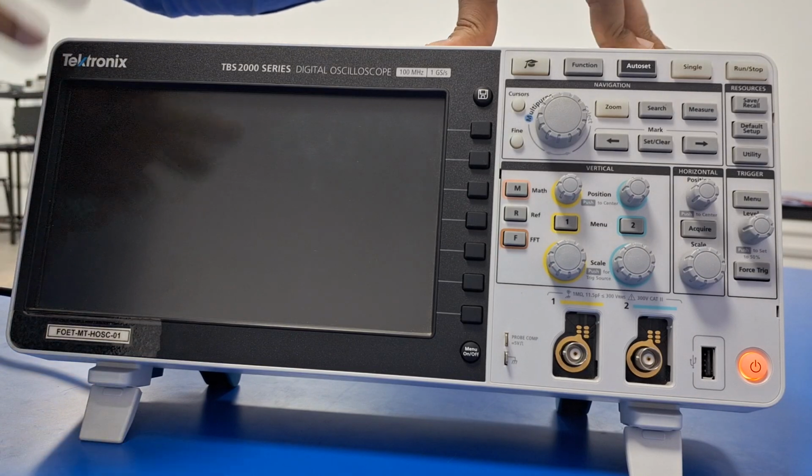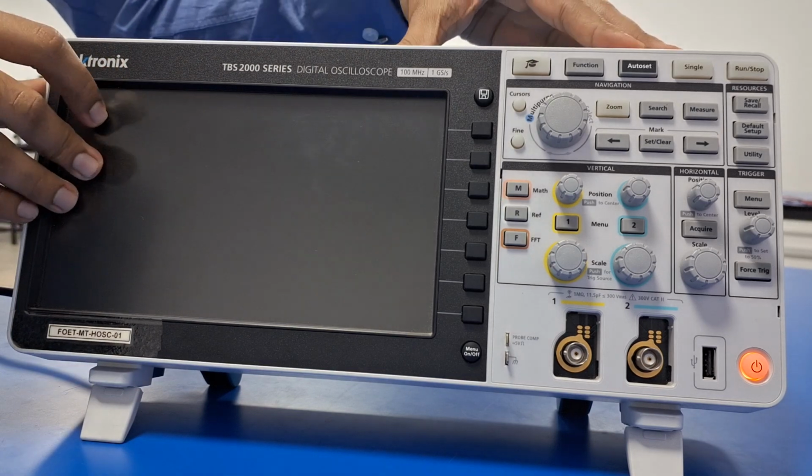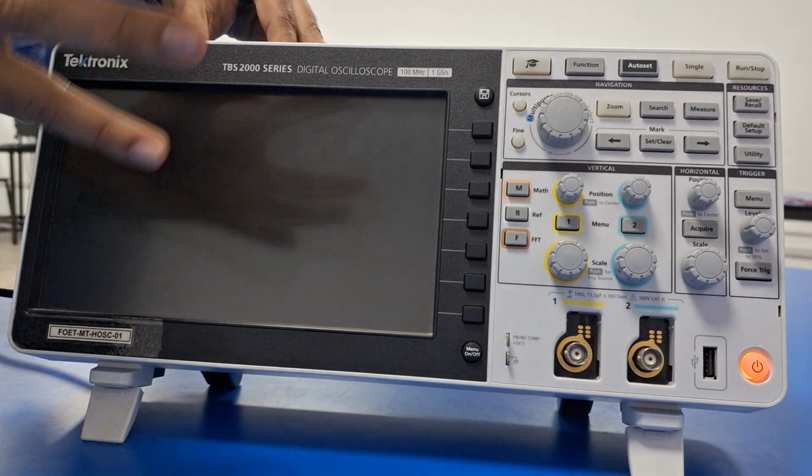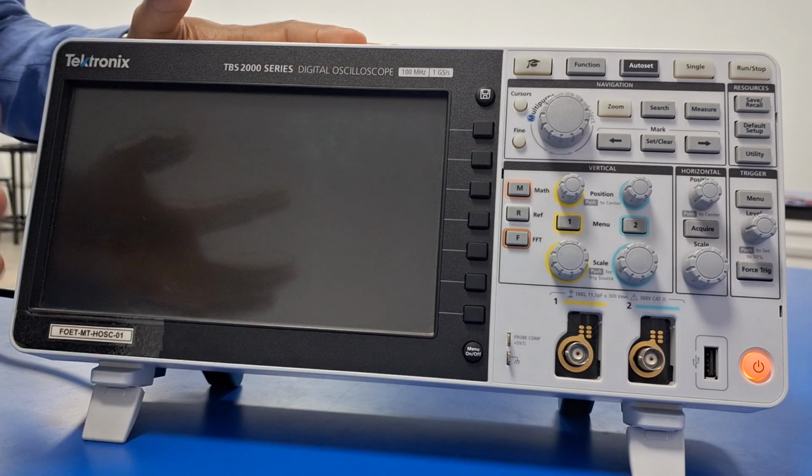In this task, we have to familiarize with all the settings and functions of an oscilloscope and a function generator. First, let's start with an oscilloscope. An oscilloscope contains three main functions.